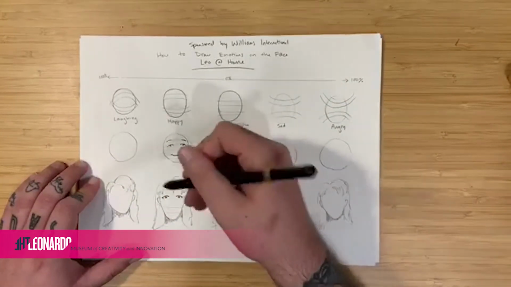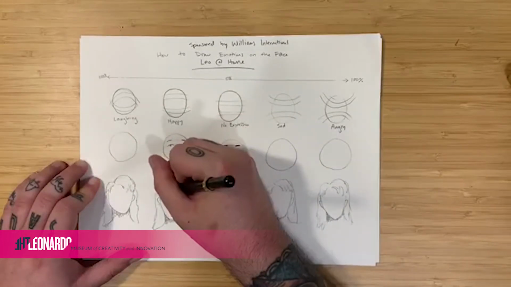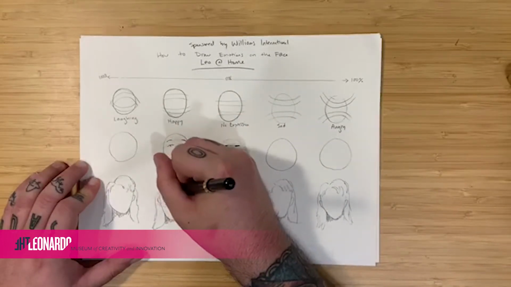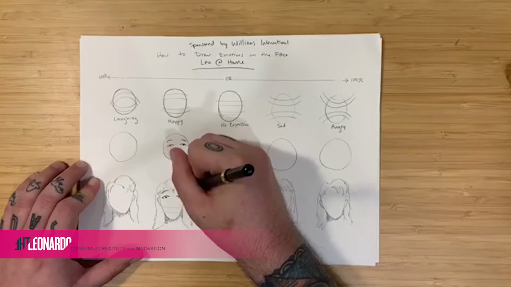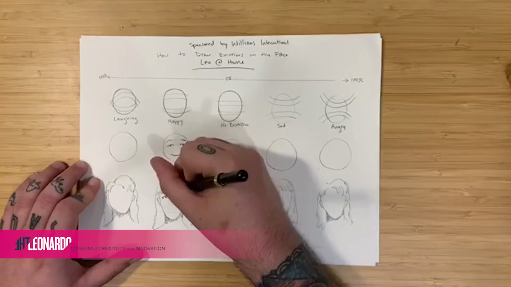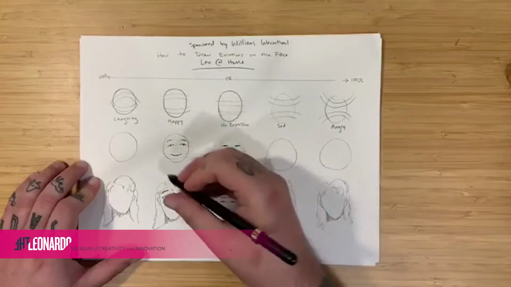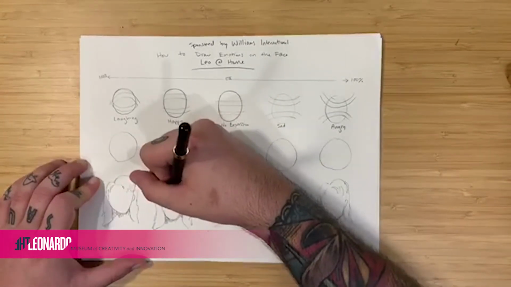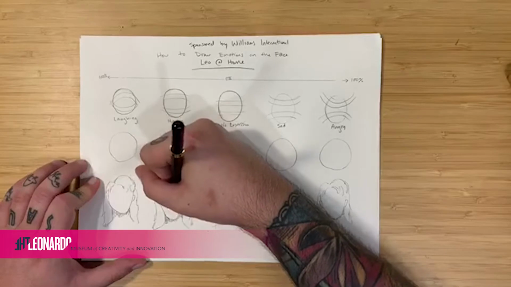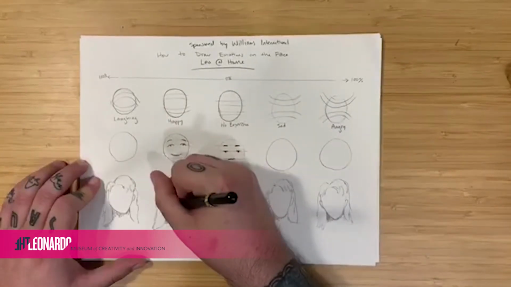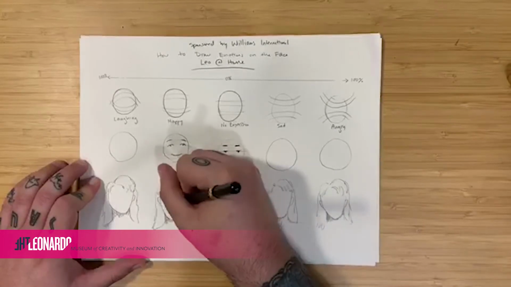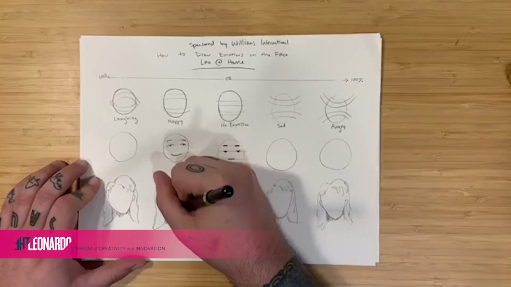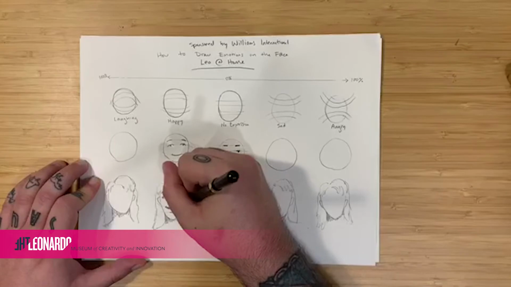So when we go to that laughing part, you'll be able to see the difference there using our eyebrows. Perfect. All right, now bring it into the face. Okay. Perfect.